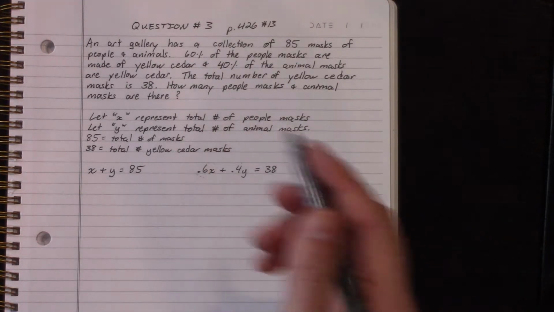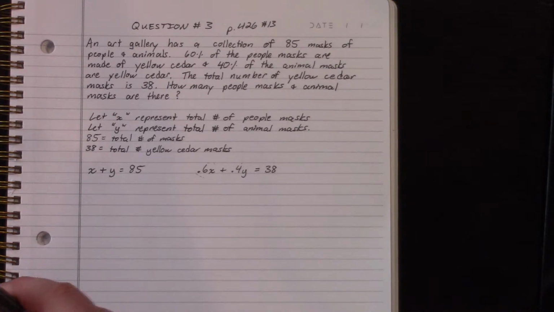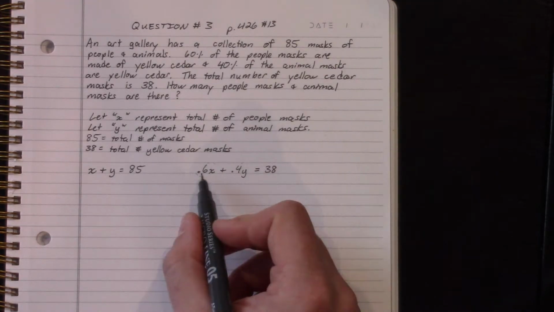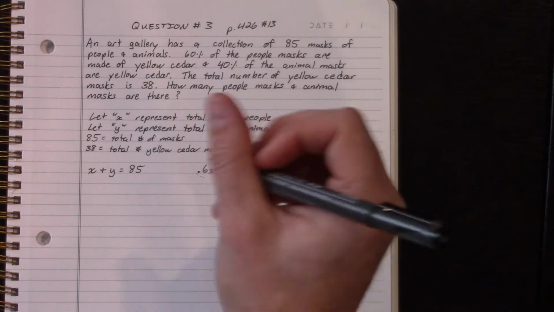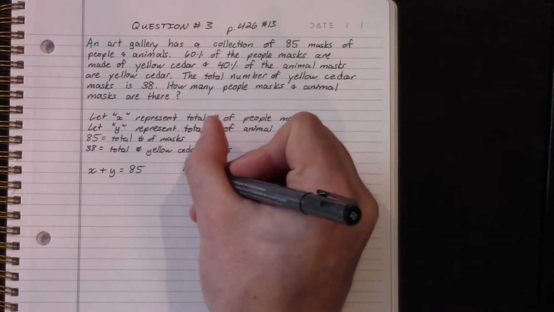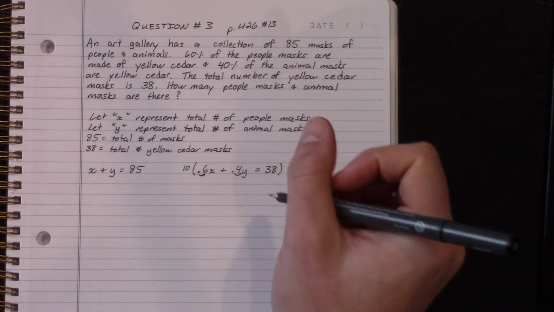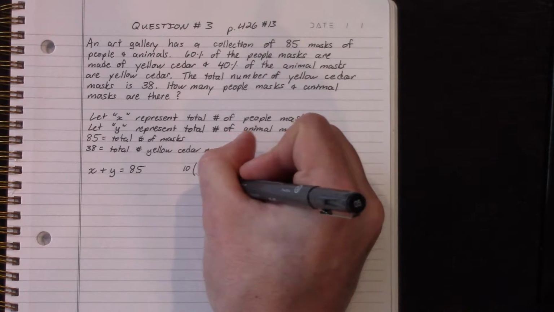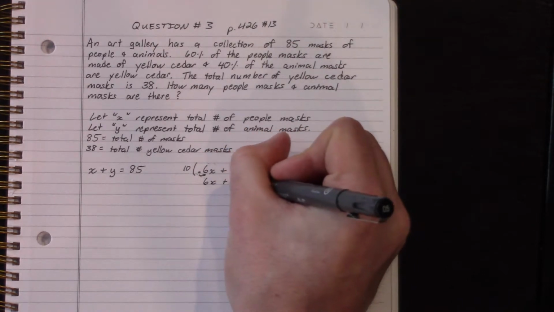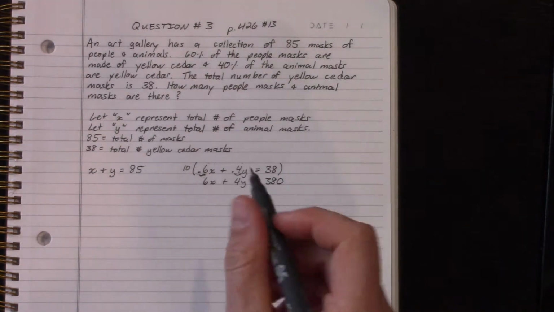So the first thing I want to do is, personally I like to use elimination. I just find it a bit quicker and easier. I don't like dealing with decimals though, so I'm going to multiply this equation by 10, which is just going to move this decimal over here, this decimal over here, and this decimal over one more, making it 380. So this will be 6x plus 4y equals 380. Perfect.